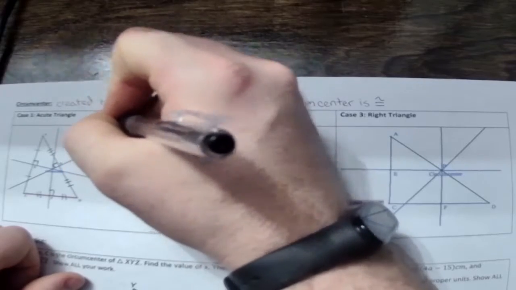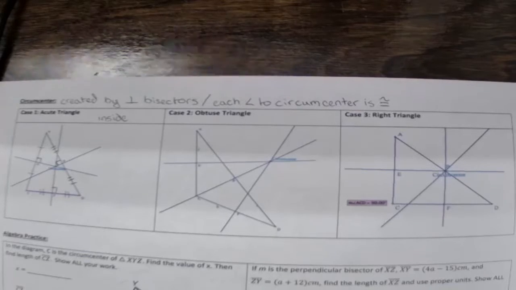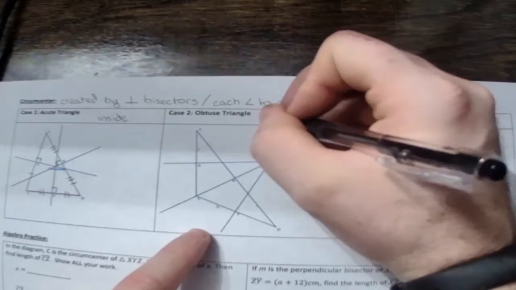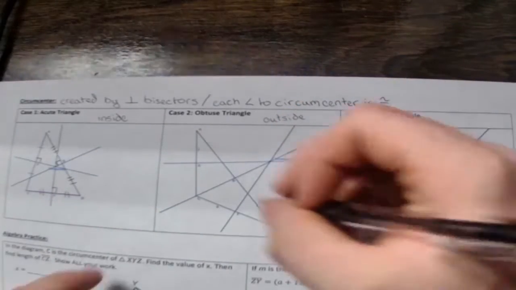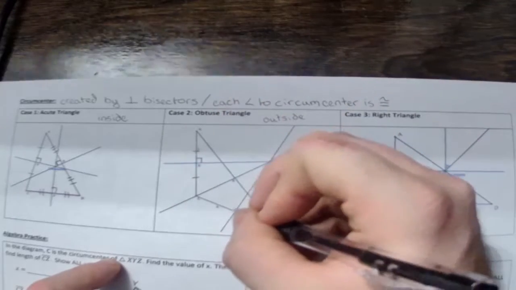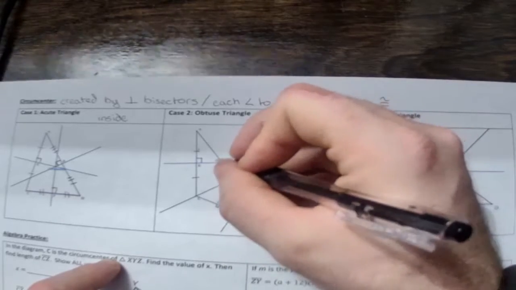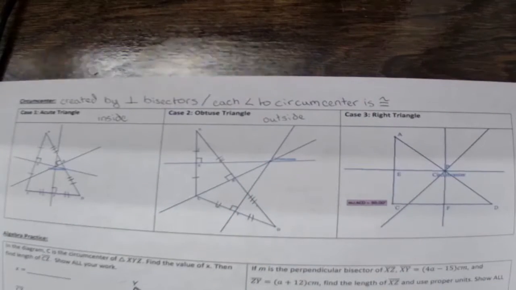Anytime it's an acute triangle, it's going to be inside. Depending on what kind of triangle it is, the circumcenter might be in a different spot. For instance in the obtuse triangle, you notice the three perpendicular bisectors meet on the outside. So anytime it's an obtuse triangle, it will be outside of the triangle. If I were to do the markings here, I still have it at E, put a dash there, F, and B. So each side got cut in half and it has the right angle. That's the perpendicular bisector part.